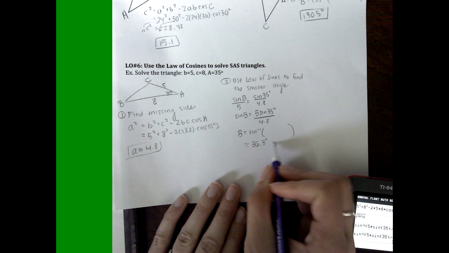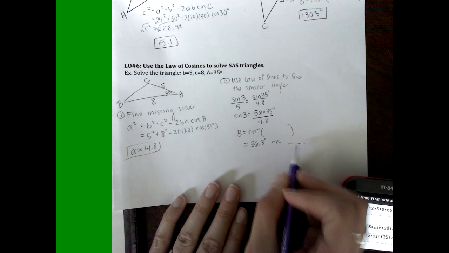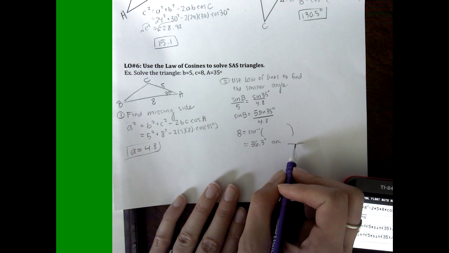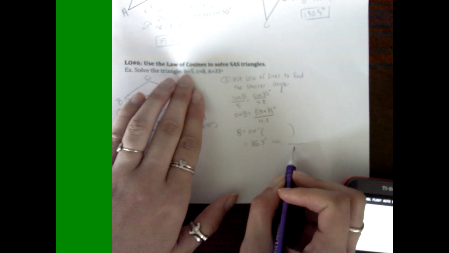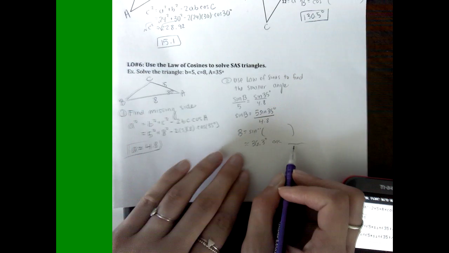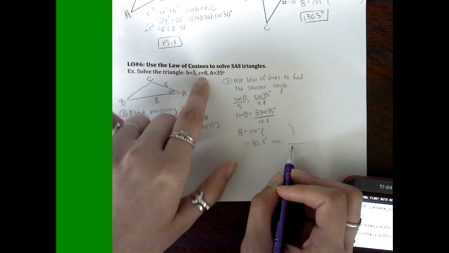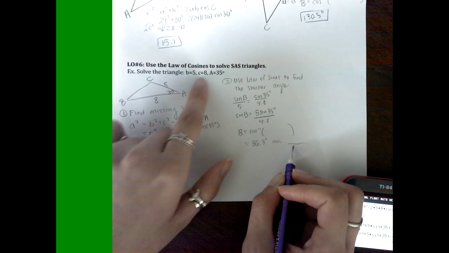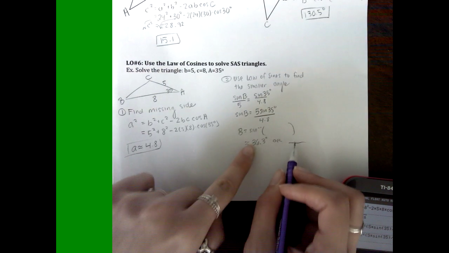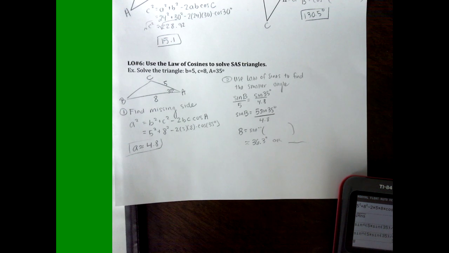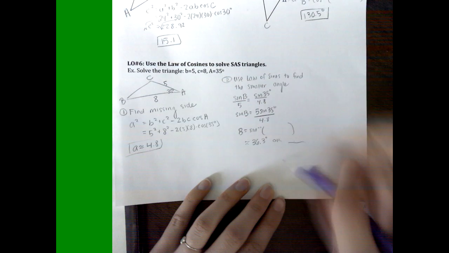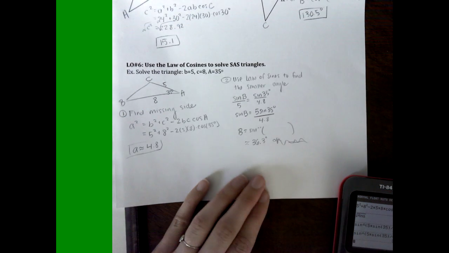So here we don't have to worry about the "or" case, because it is impossible for B to be greater than 90 degrees. If you were finding C here, well, C is the biggest side. So since C is the biggest angle, it might be obtuse, so you're going to have to figure out which one of these it is. So to avoid that, find the smaller angle, and then you don't have to worry about that part.